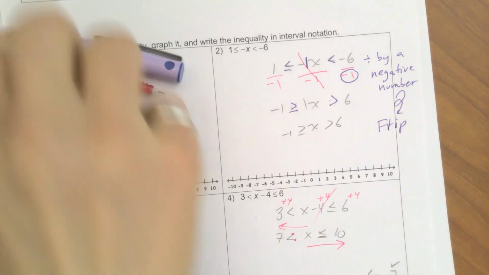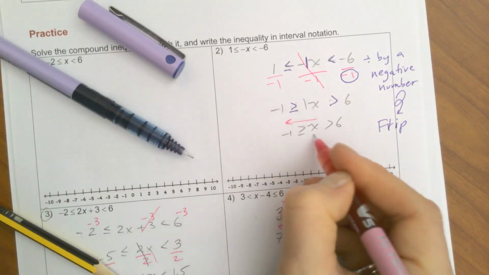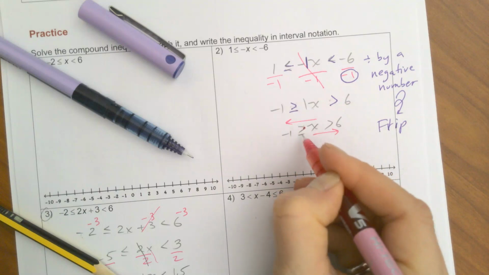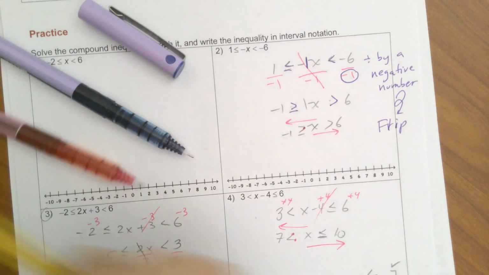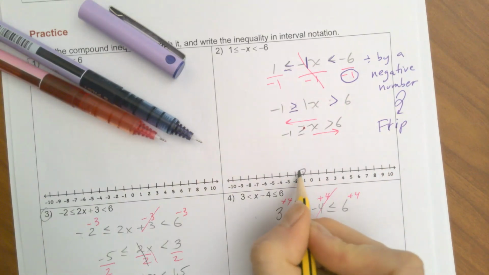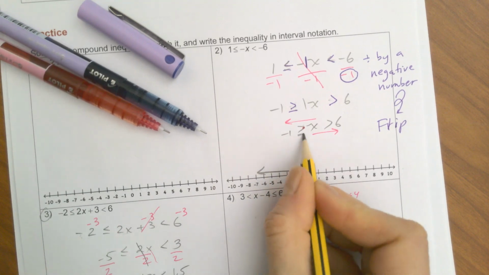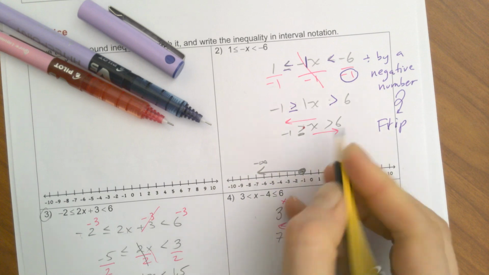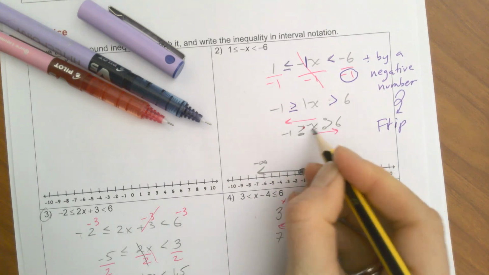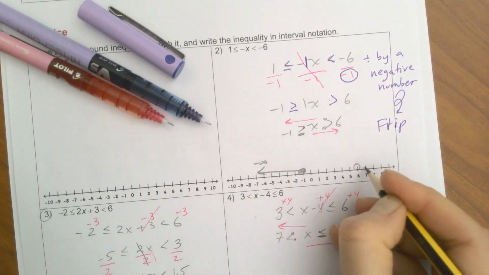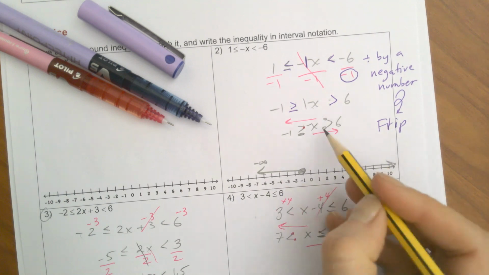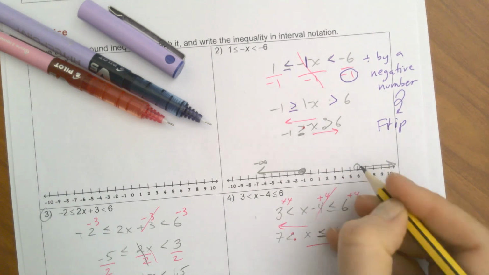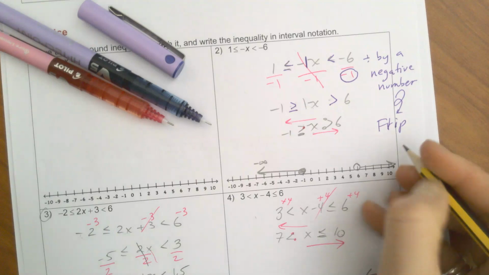So let's read it. Letter to number, letter to number. X is smaller than or equal to -1. -1, smaller than or equal to, so I have to close the circle. Now this says X is bigger than 6. Does it want to be equal to 6? No, there's no equal to 6, so I keep it open.